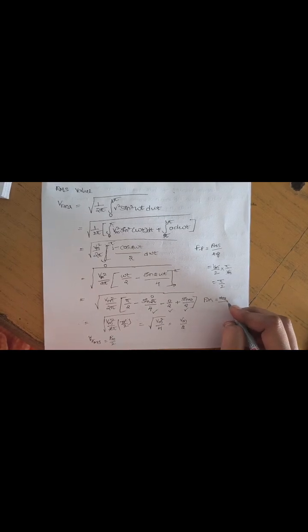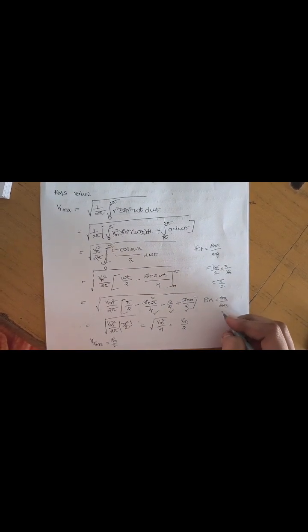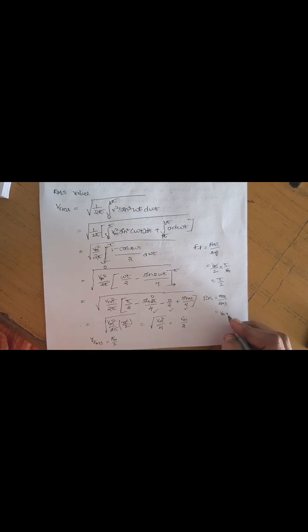The next one is the peak factor, also called crest factor or amplitude factor. Peak factor is the ratio of maximum value to RMS value. The maximum value is Vm, and for the RMS value Vm by 2 we write the inverted 2 by Vm. Vm gets cancelled. The peak factor value is 2. So this is the half rectified sine wave: V average value, V RMS value, form factor and peak factor. Thank you.